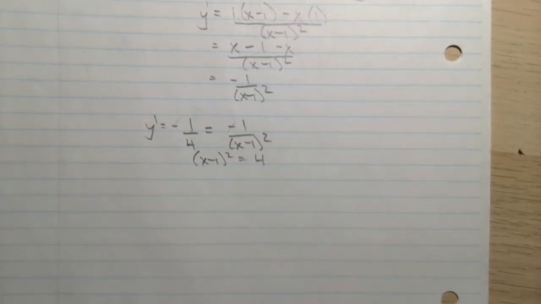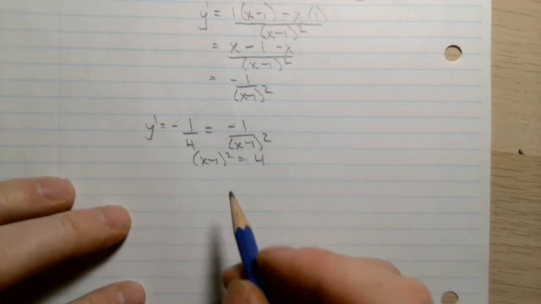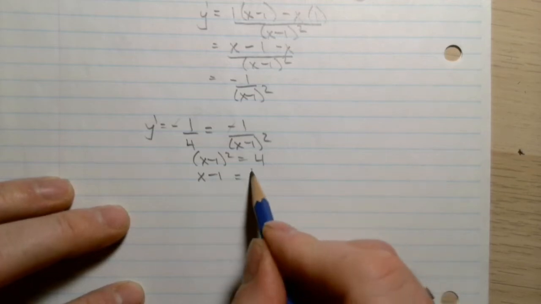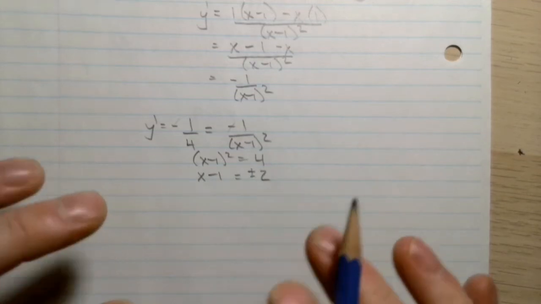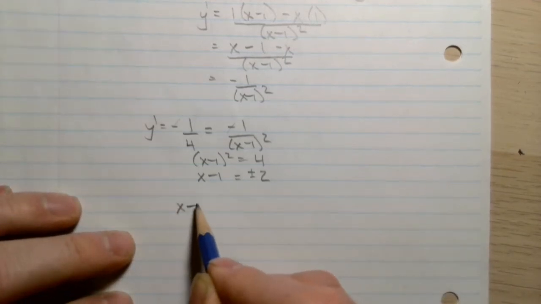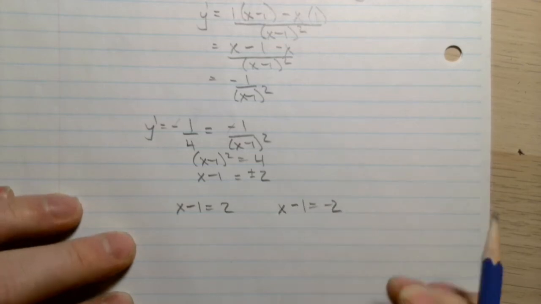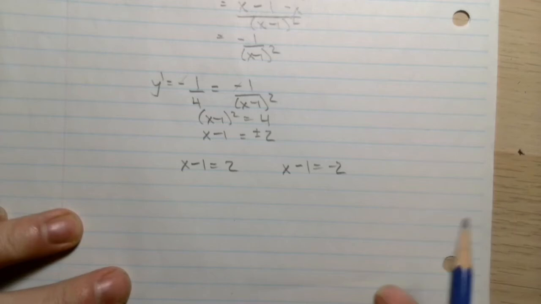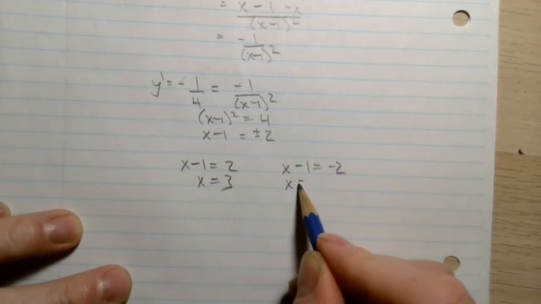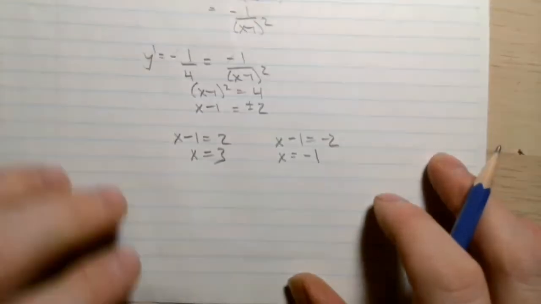Now, a couple of things here. I'm going to take the square root of this, but remember, when I do that, because I have to take the square root of this 4, this could be positive or negative 2. Either one of those will work here. So either x minus 1 is equal to 2, or x minus 1 is equal to negative 2. Let's see what happens there. If I bring that 1 over, I'm going to get x is equal to 3. And if I bring this one over, I'm going to get negative 1. Either one of those should work here.